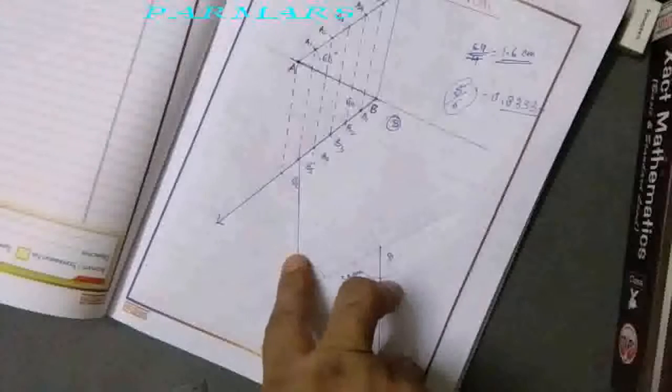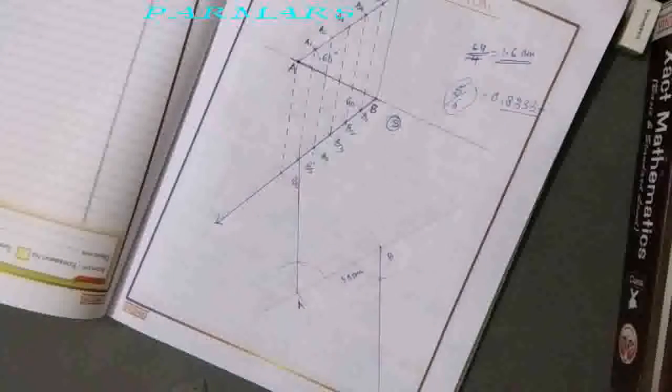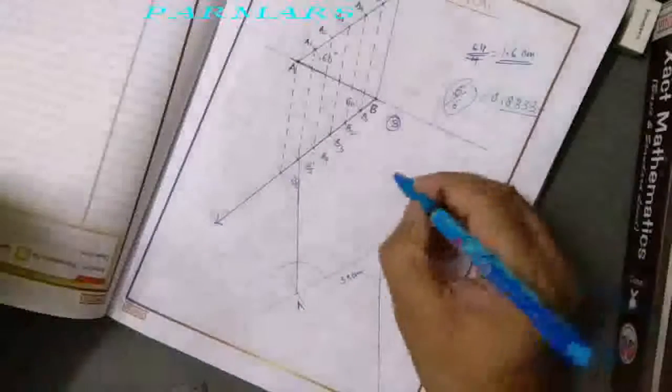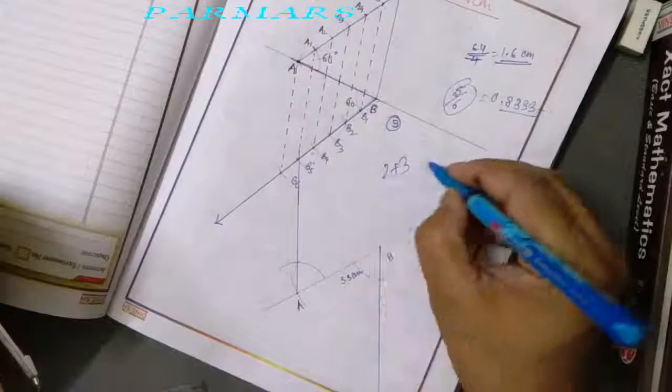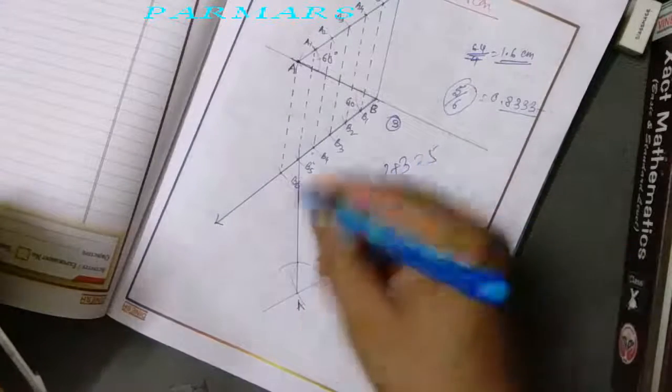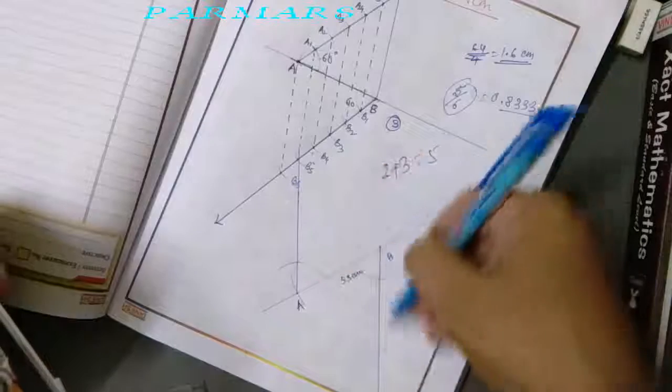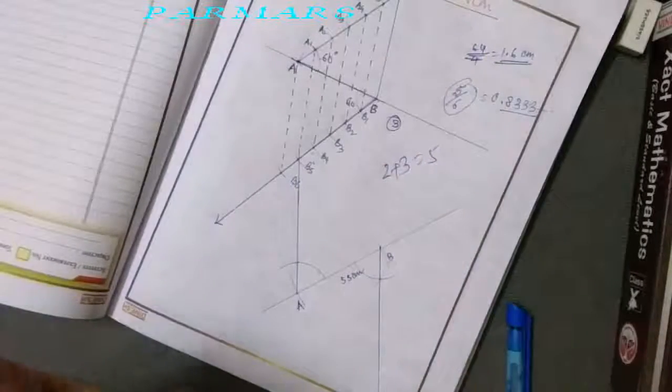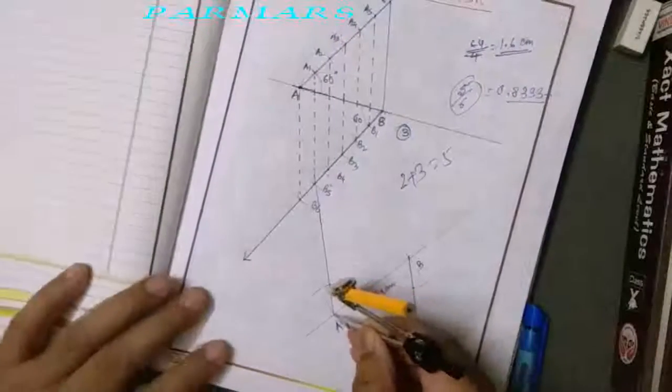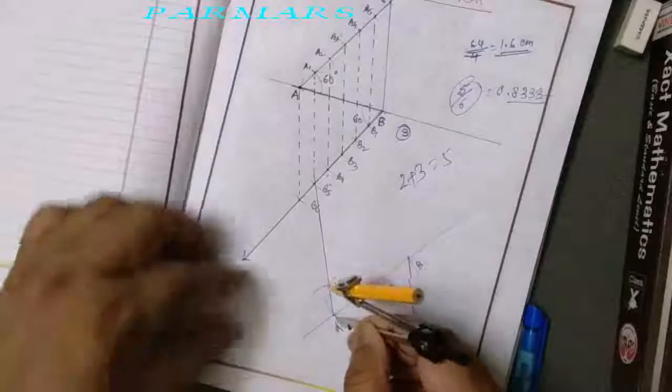These two are parallel lines. Now the ratio is 2:3. So 2 plus 3 equal to 5. Divide 5 equal parts on this one, 5 equal parts on this one. Now here the length of this arc may be somewhat greater, so it doesn't matter.